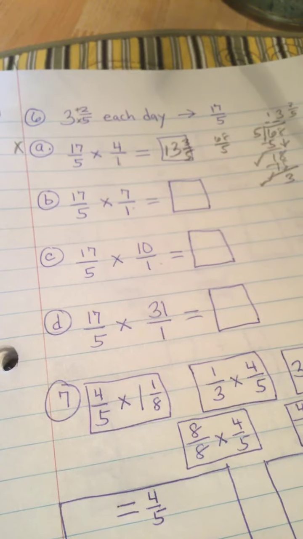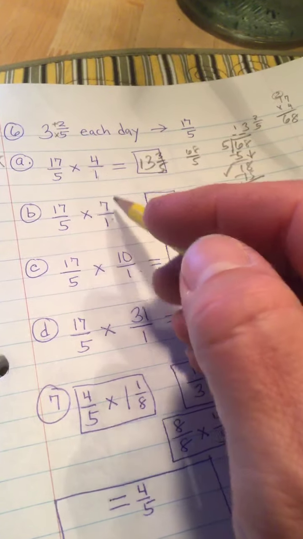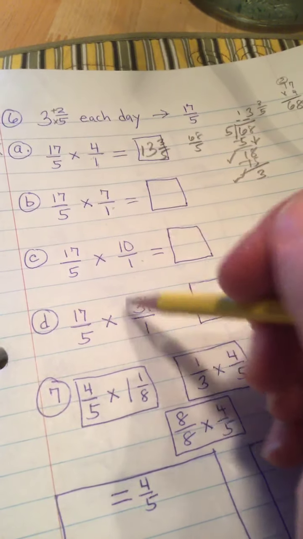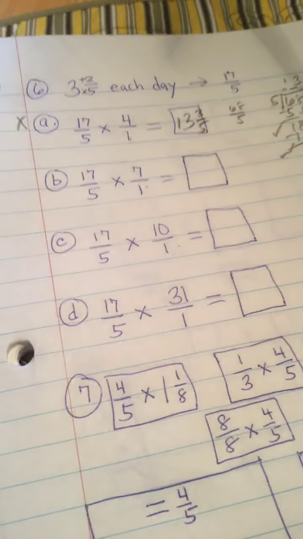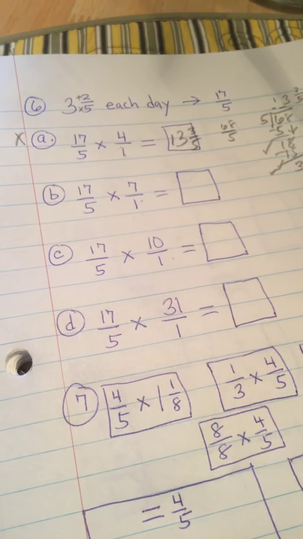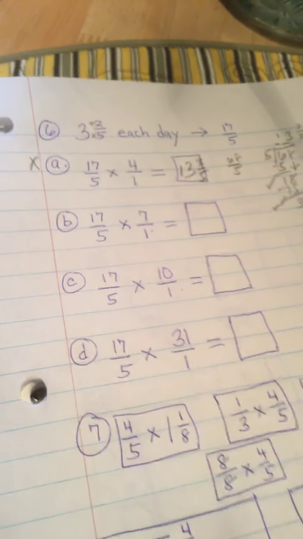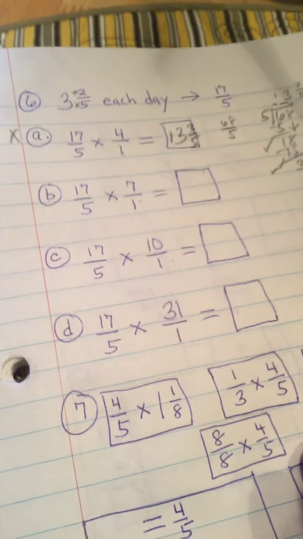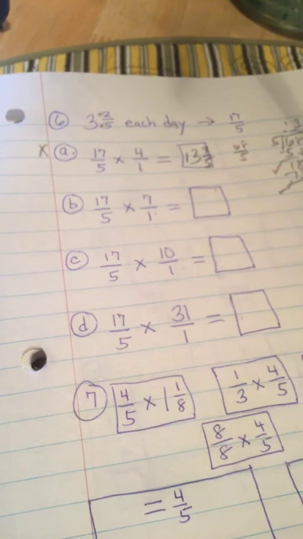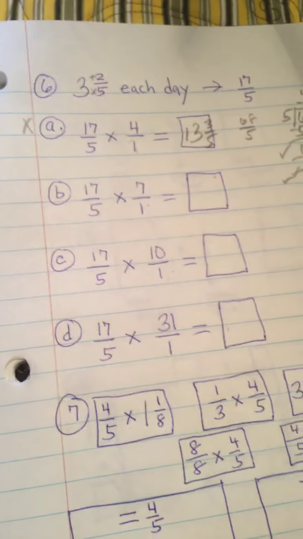So what I have to do is go through the other ones, and I have to treat them all the same way. Notice I took all of my whole numbers and I put them over 1. 4 over 1, 7 over 1, 10 over 1, 31 over 1. That way we could multiply using our fraction rule of multiplying the numerators times the numerators and the denominators times the denominators. All right, sounds good. So I'm going to let you guys go with that, and you can fill these in and check them, and then at some point I'll give you the answers so that you can check them and make sure that you have your study guide done correctly.